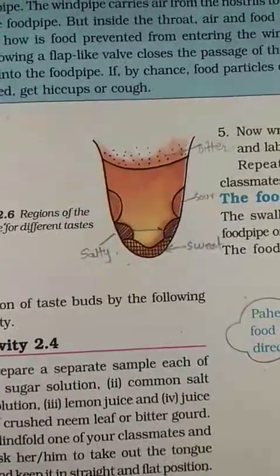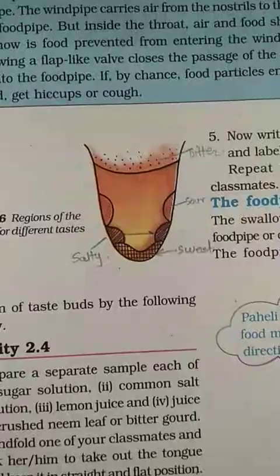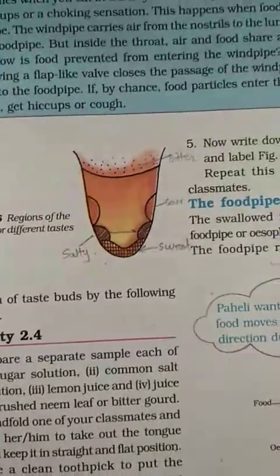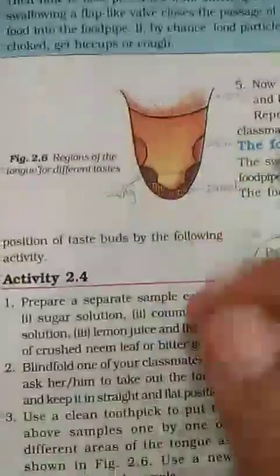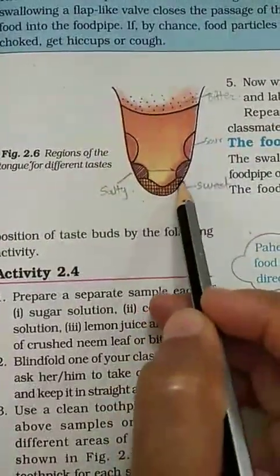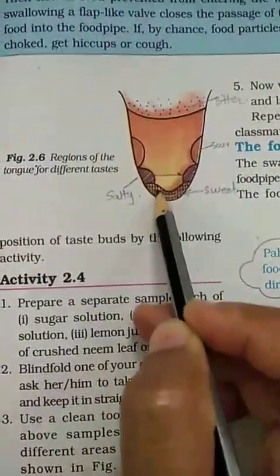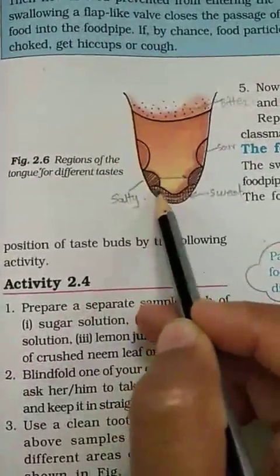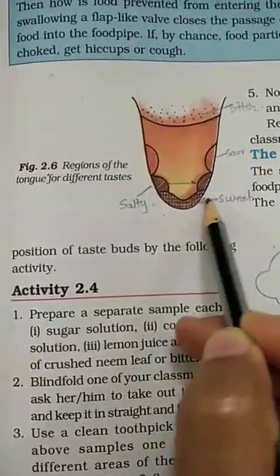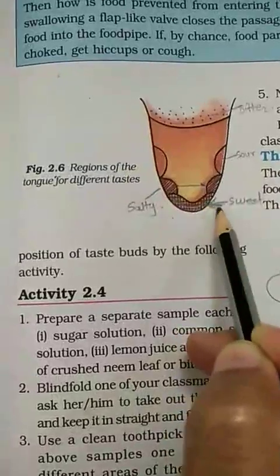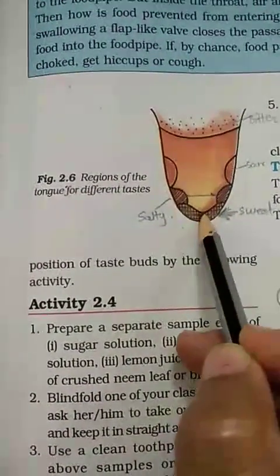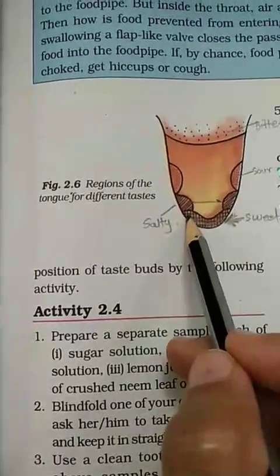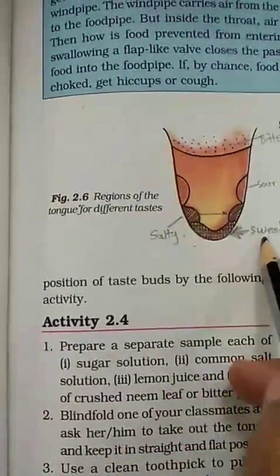Here you can see a tongue is shown with the regions of the tongue for different tastes. The tip of the tongue helps us to understand the sweet taste. Whatever sweet things or sweet food there are, this region of the tongue helps us to understand the sweeter taste.